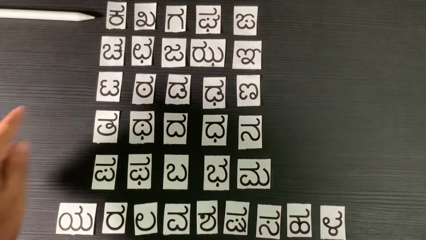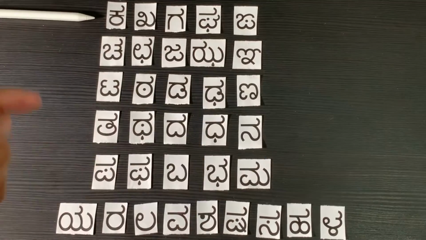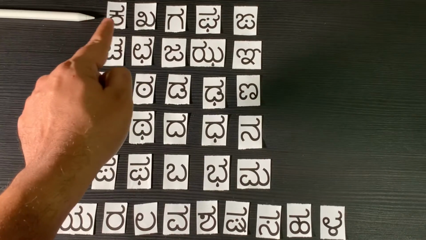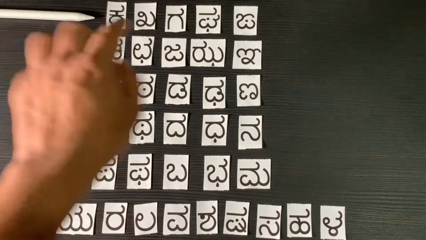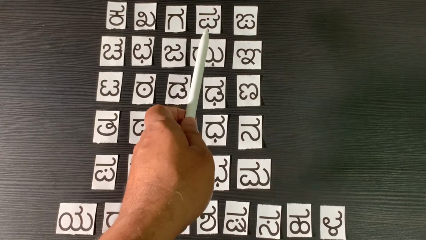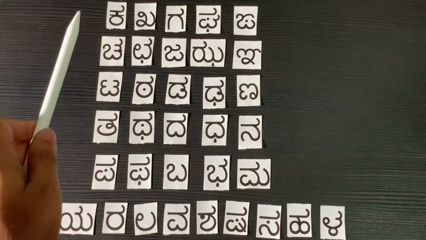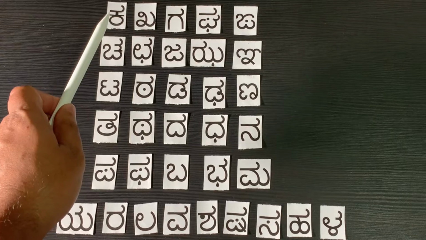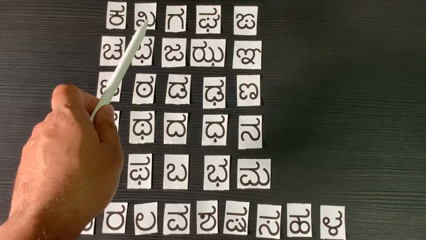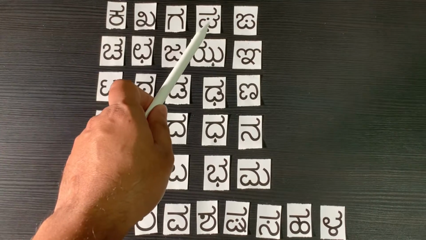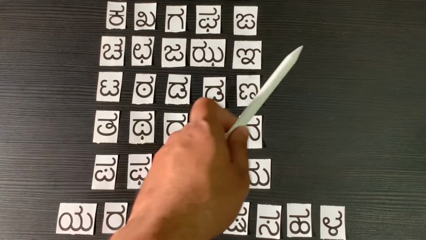These sounds, this row, you make the sound from your throat. Ka, kha, ga, gha, nga. So with no effort, with full effort, with no effort, with full effort, and the nasal sound. That's the pattern.